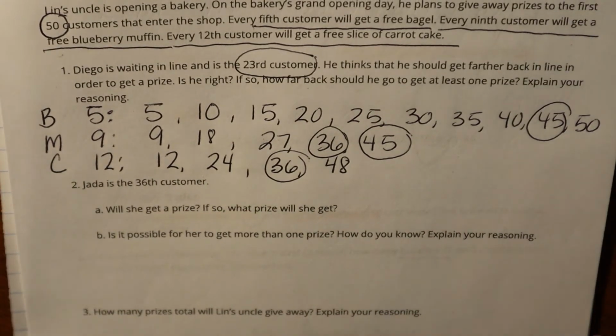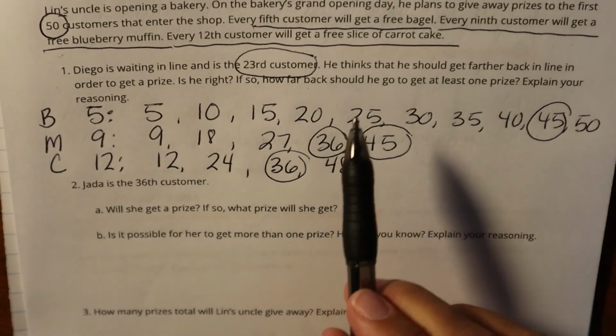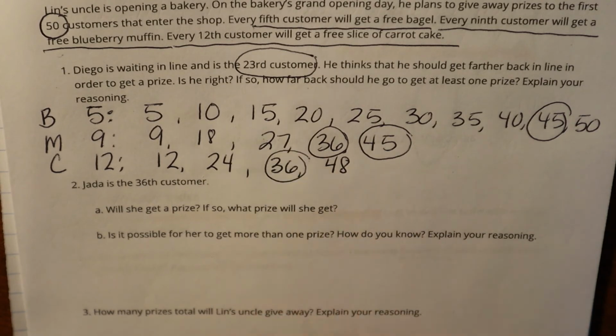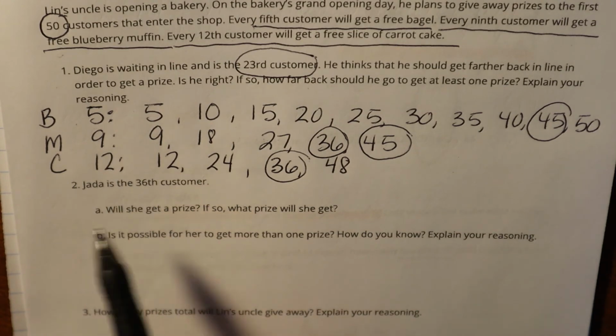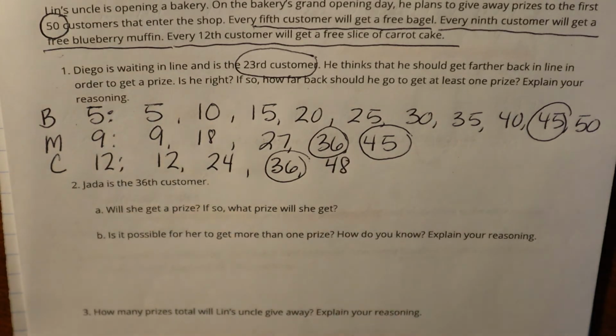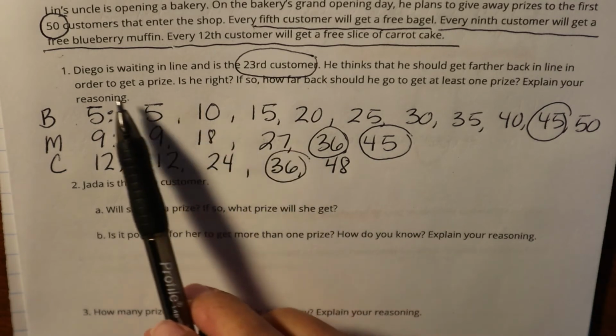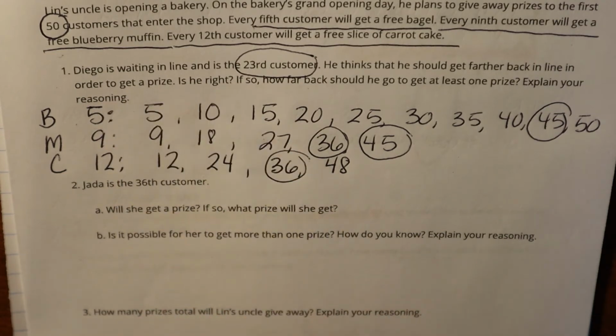So no customer is going to be able to get all 3 because there isn't a multiple that all 3 share. But a couple of customers could get a bagel and a muffin, and some could even get a muffin and a carrot cake. So it says here, Diego is the 23rd customer in line.